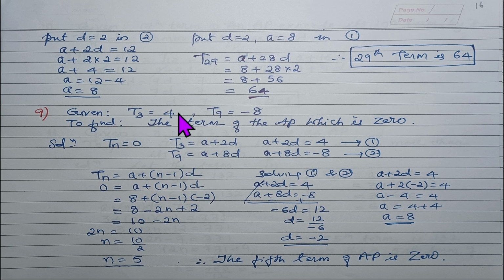So I have used the two equations given to me, T3 is equal to 4, T9 is equal to minus 8. So therefore the first equation is a plus 2d is equal to 4, and the second equation is a plus 8d is equal to minus 8. Solving these two equations, I get d is equal to minus 2 and a is equal to 8. Now I put the values of a as 8 and d as minus 2. Directly I have not got them, I have solved them and then I got it here.